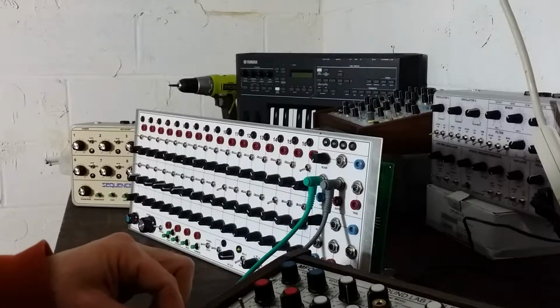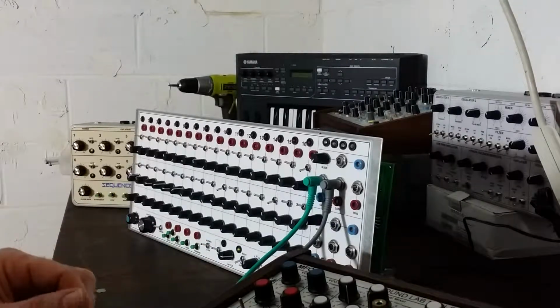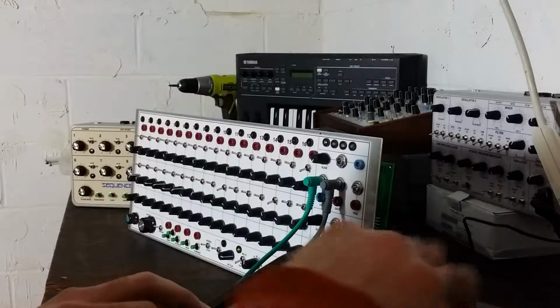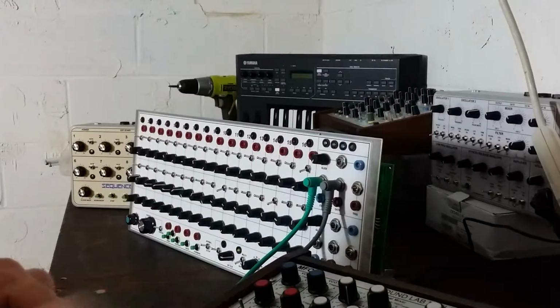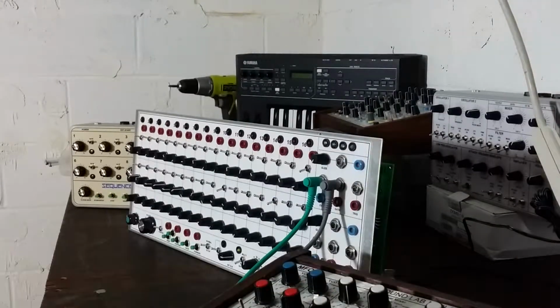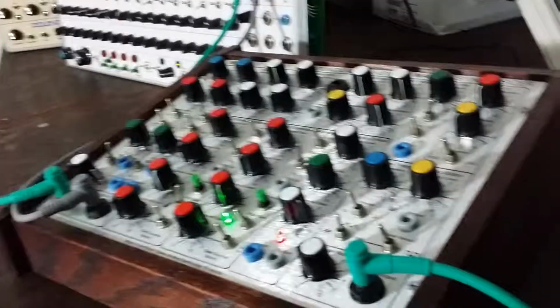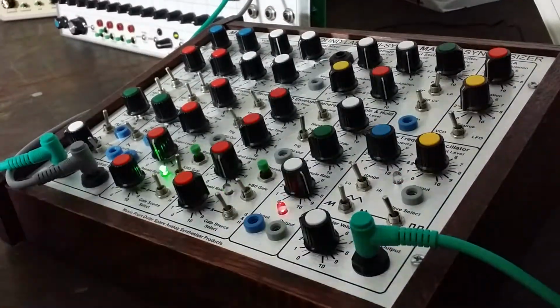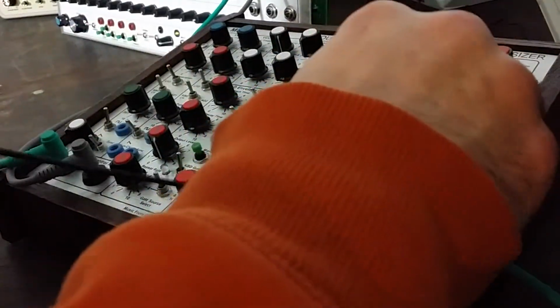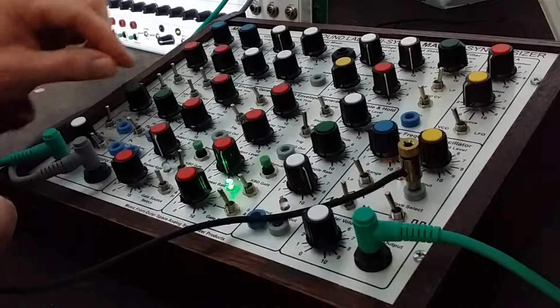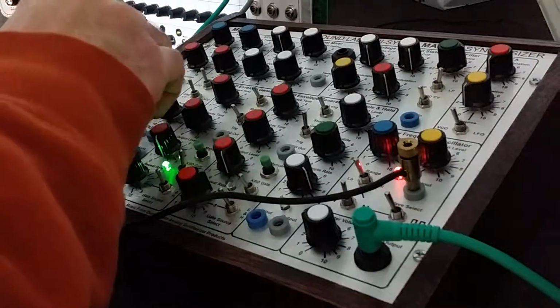Now you can also control your pulse width modulation on both oscillators with an input voltage. So let's take, fiddlesticks. Let me get the camera back down here. So let's take the output of the LFO and we're going to modulate the pulse width modulation.